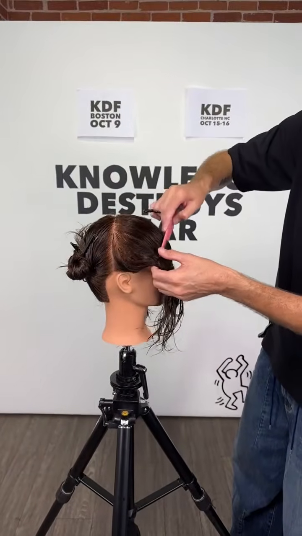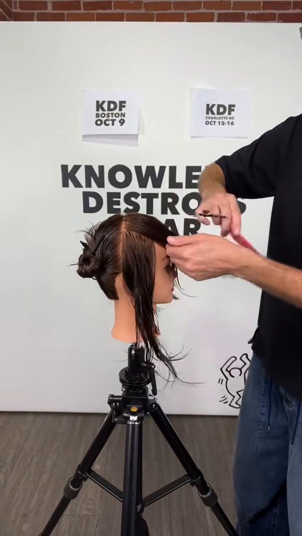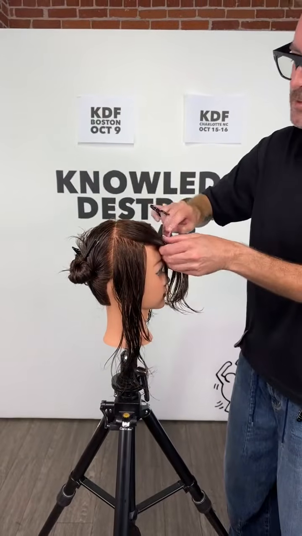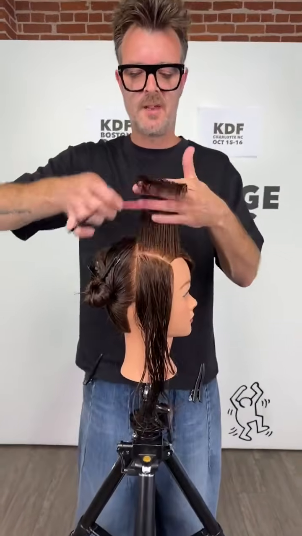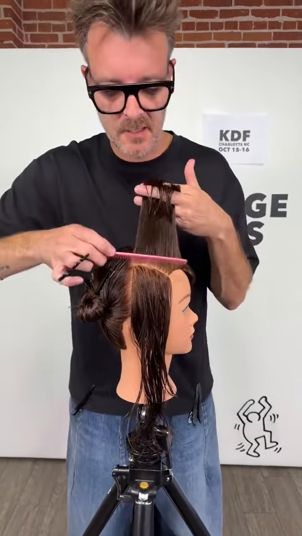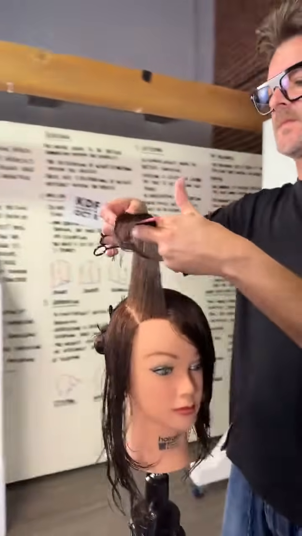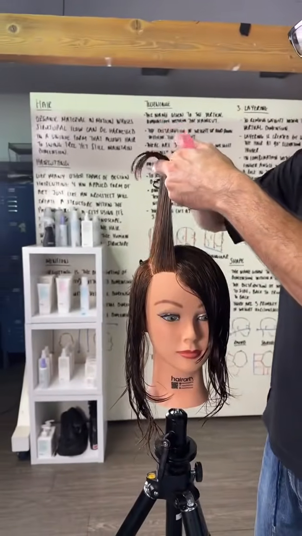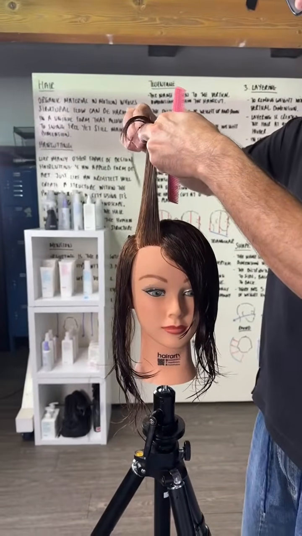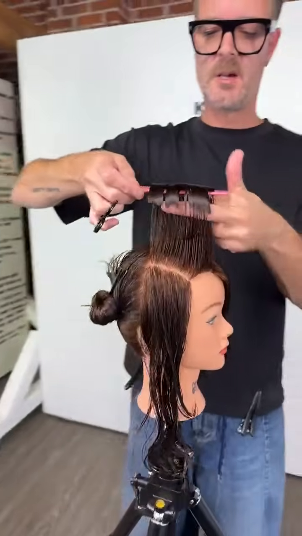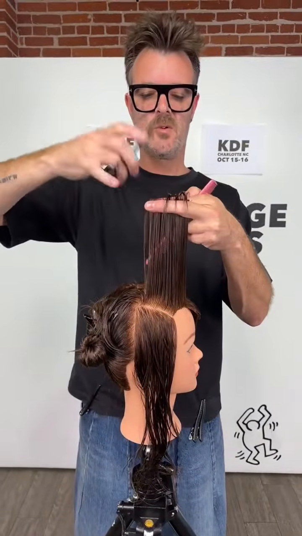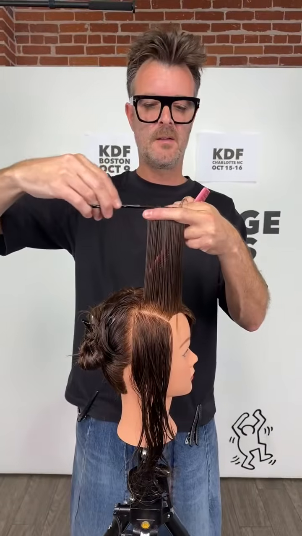Section, same exact process. So I work all the way over to the parietal ridge. And once I hit the parietal ridge, I then lift everything else straight up to the ceiling. So you can see, combing the side of the section you're about to cut up towards the ceiling with the guide.